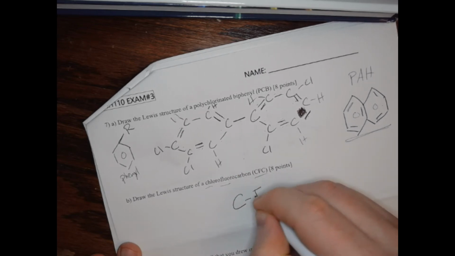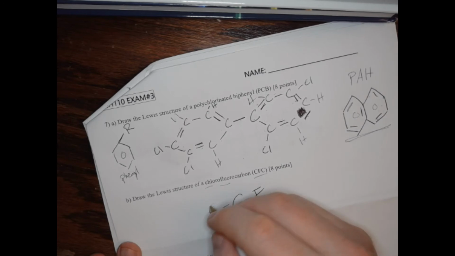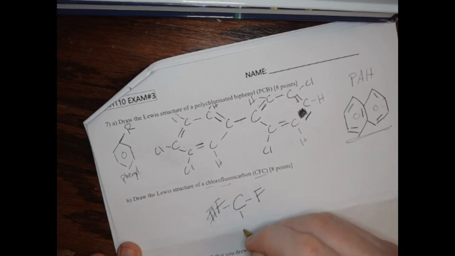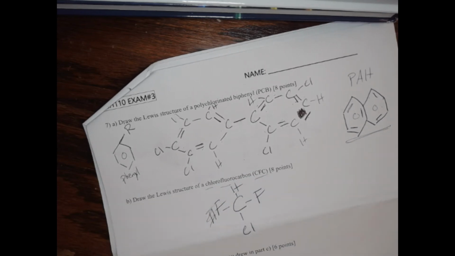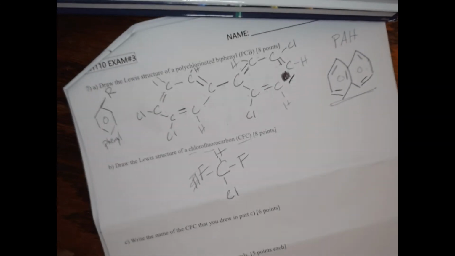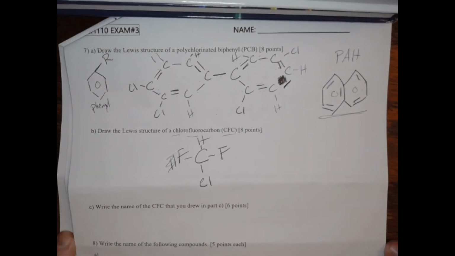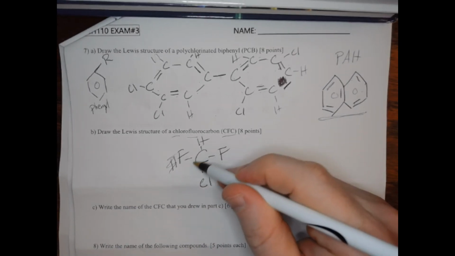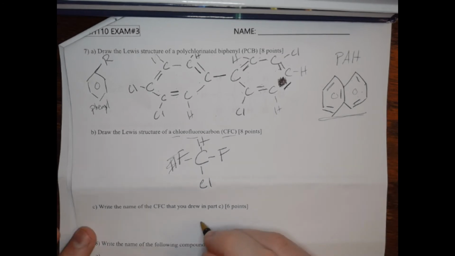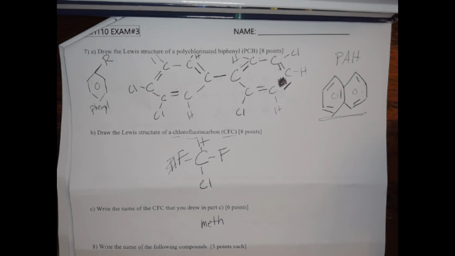So I'm just going to put 2 fluorines and 1 chlorine on there. And so I've got my fluoro, I've got my chloro, and there's a hydrogen left over. So there's a valid CFC. Then I need to write the name of that CFC, but we just look at the name. It's just a single carbon, so it's meth. There's no double bonds, obviously, because it's just one carbon. There's no double bonded oxygen. There's no alcohol, so it's just methane.